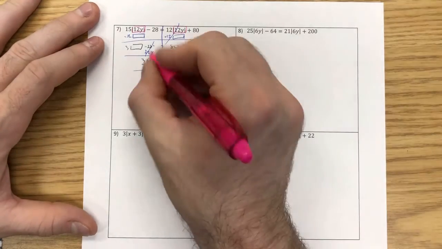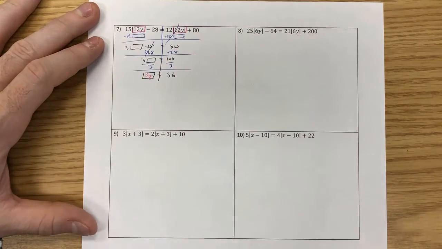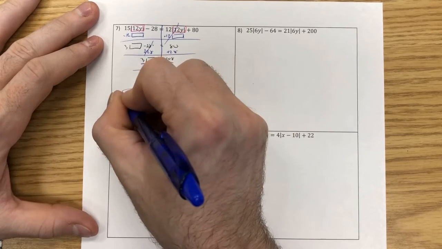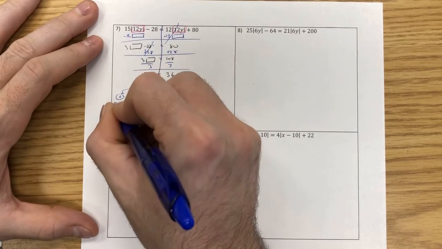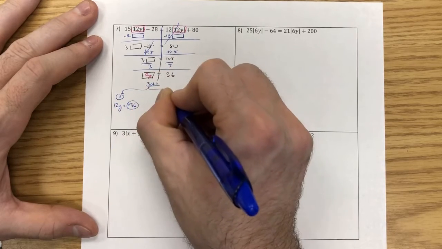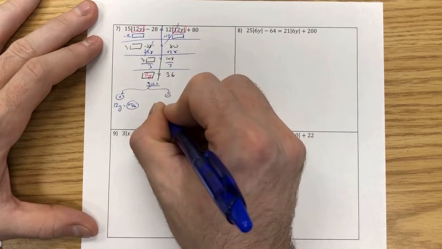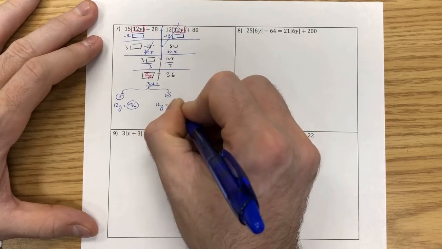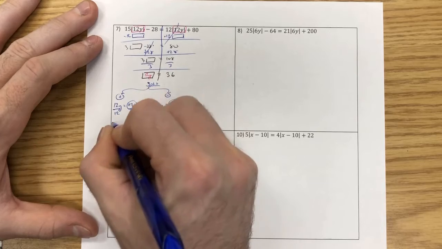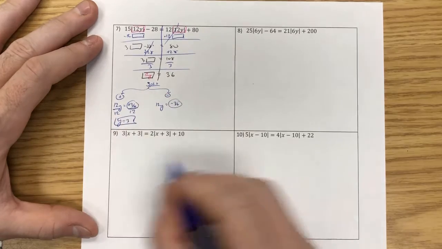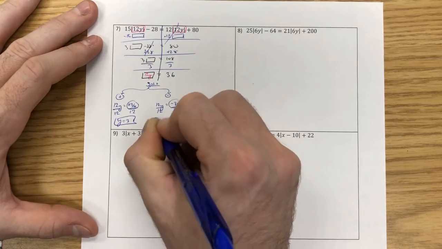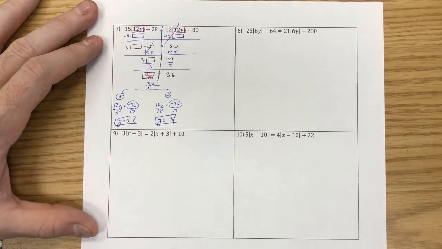Now that they're isolated, I'm going to replace my 12y so that I can split it. Positive, so 12y is a positive 36, and my negative 12y is a negative 36. If I divide by 12, y is 3. I got to check that out. Divide by 12, y is negative 3. Got to check that out as well.